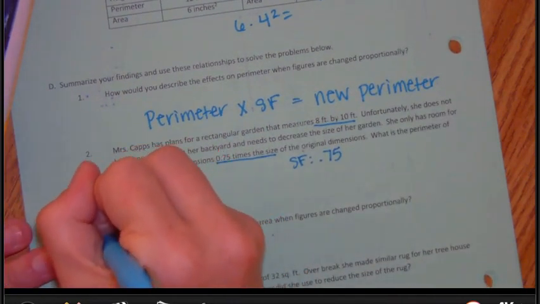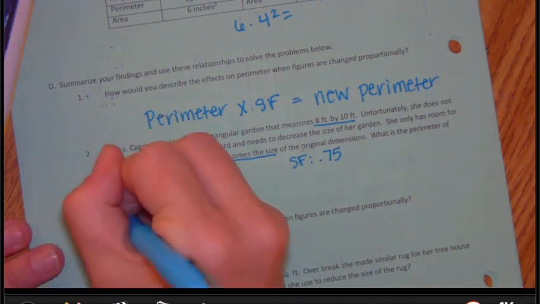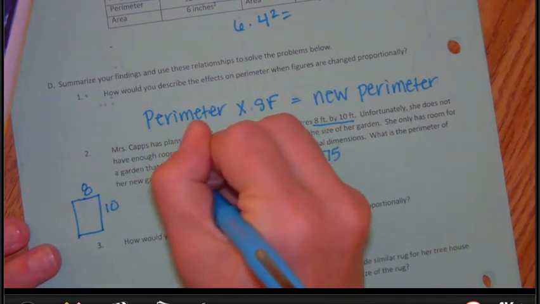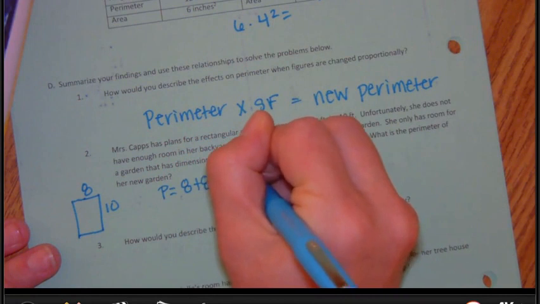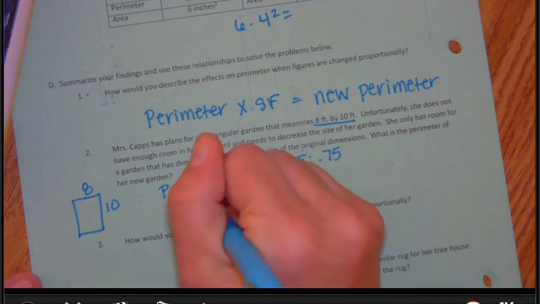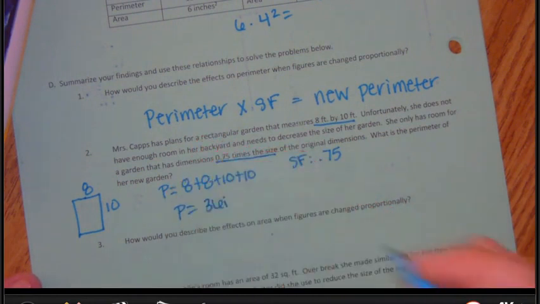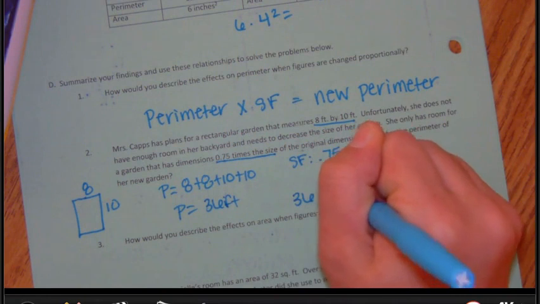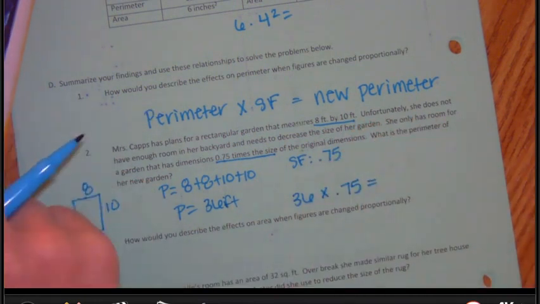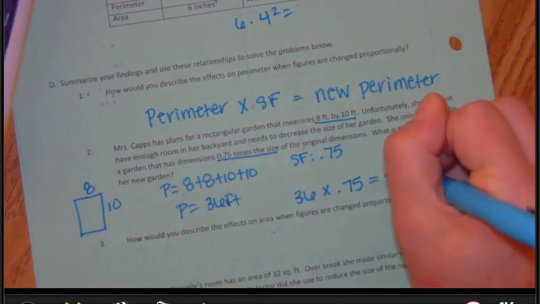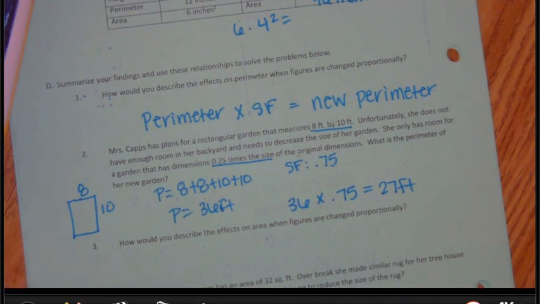Well, if we take a drawing, okay, we have an 8 by 10 drawing of her garden. Her perimeter originally is 8 plus 8 plus 10 plus 10, which is 36, is it inches? No, feet. 36 feet. Okay? We are told to take our perimeter, multiply it by our scale factor to get our new perimeter. So 36 times 0.75, and my new perimeter of my garden should be 27 feet.